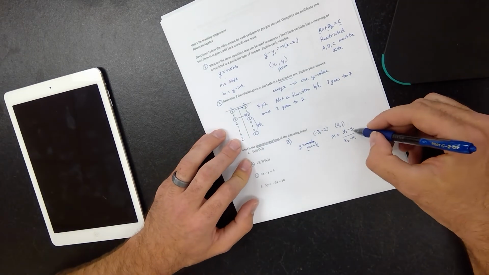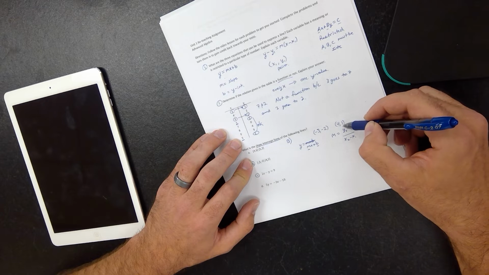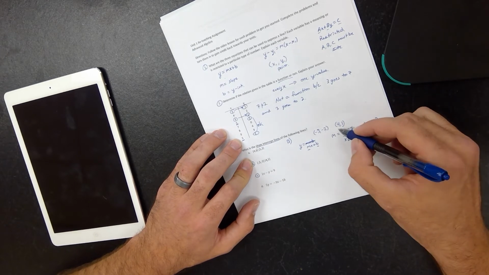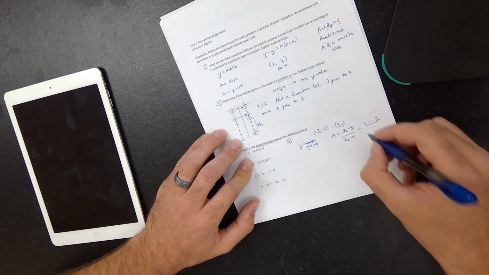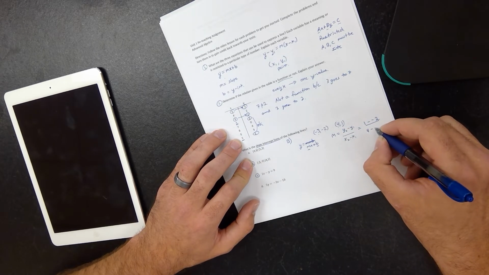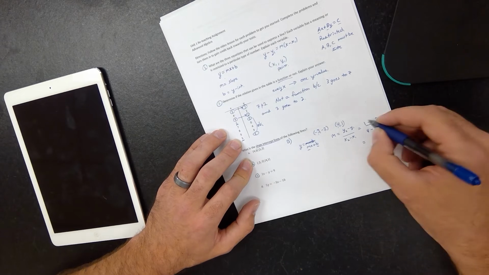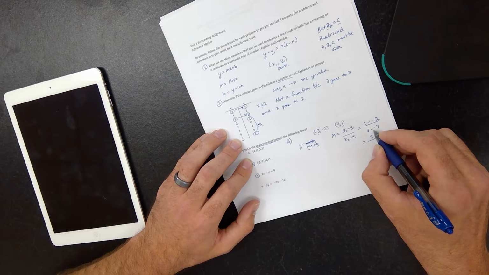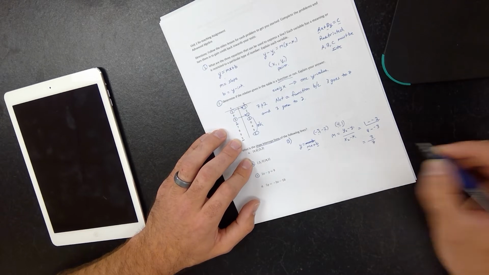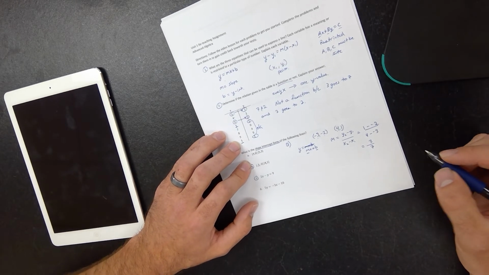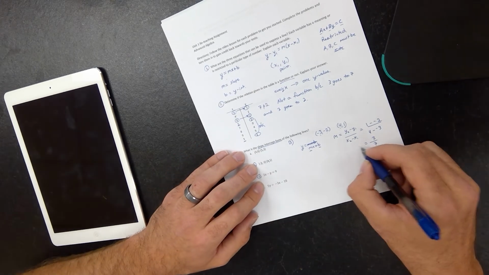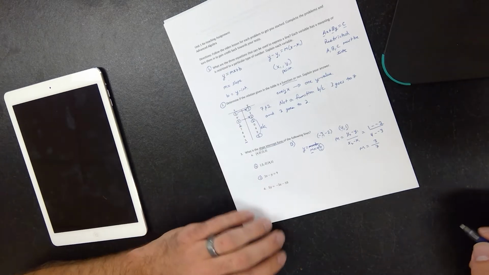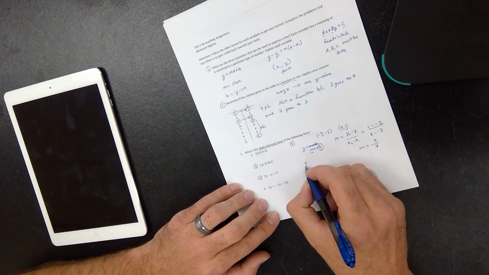To do that, I'm going to plug in my y values, 1 and -2: 1 minus -2. And I'm going to do 4 and -3, so it's going to be 4 minus -3. If we simplify those, 1 minus -2 is going to be 3, and 4 minus -3 is going to be 7. So my slope here is 3 over 7. There's my slope. Okay, so we're halfway there. Now we just need to figure out our b value. To figure out b, I'm actually going to use my point slope equation.